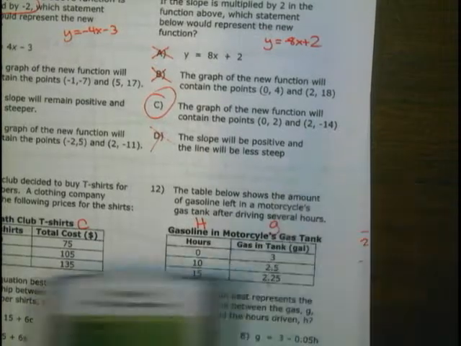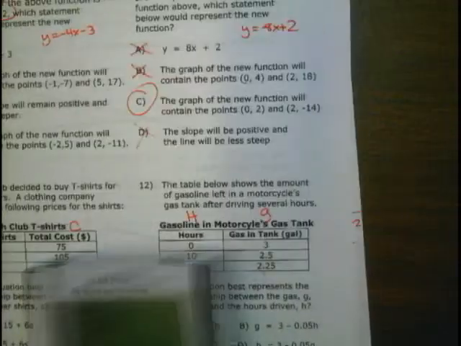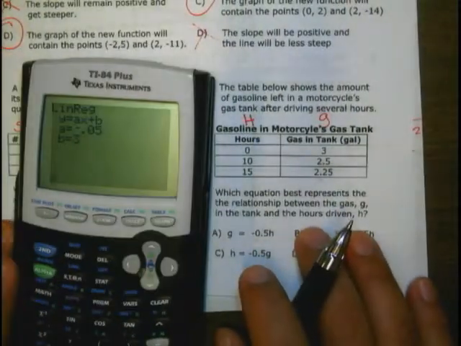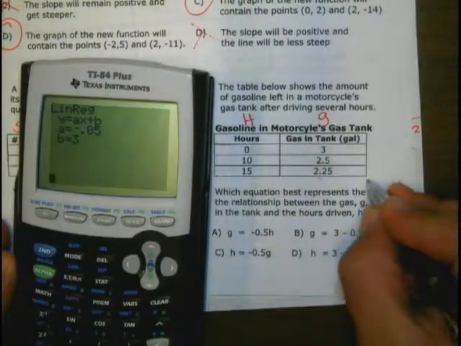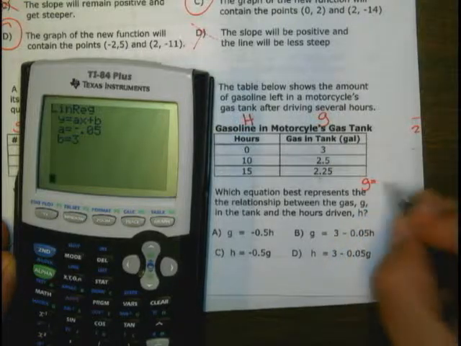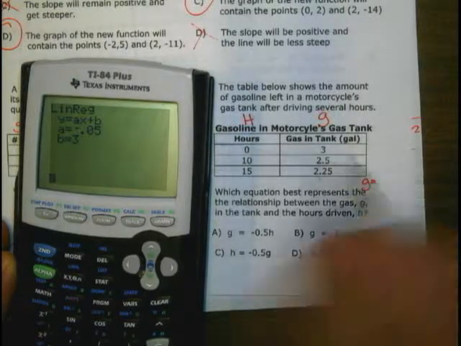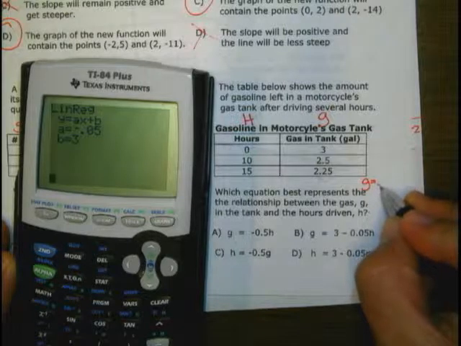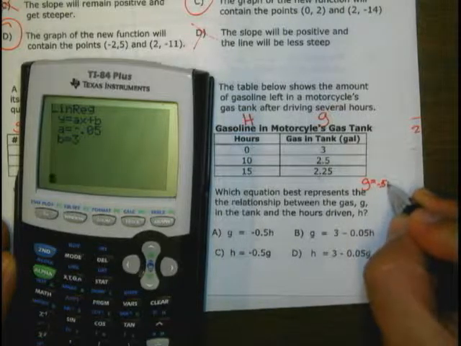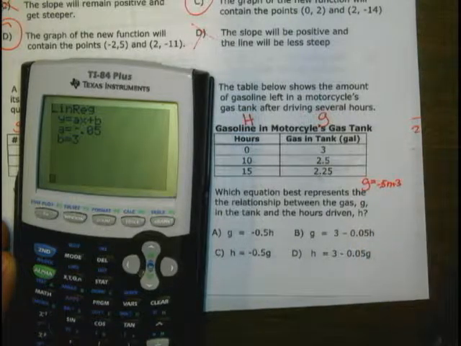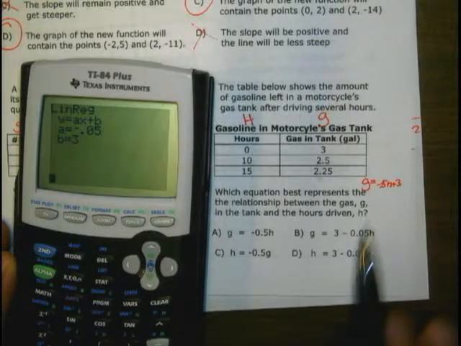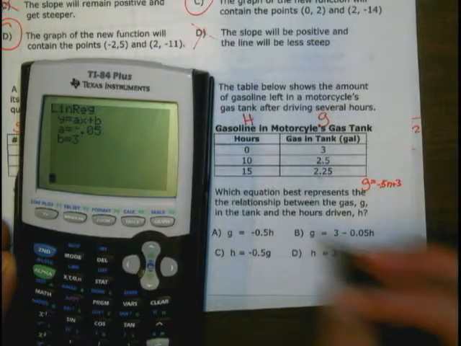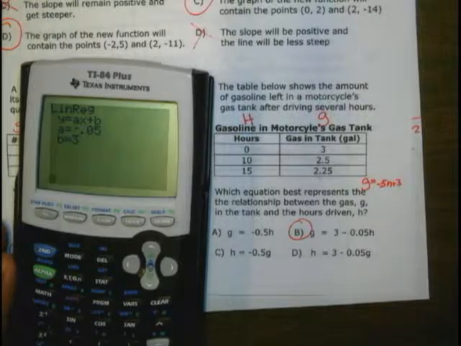Now, again, we got to go ahead and put in the correct variables. So instead of putting y equals, I'm going to go ahead and put g equals. So I'm going to put g is equal to negative 0.5 h plus 3. So I'm going to see which one equals that, and I need g equals, so it's going to be this one here, b. And b is my answer in this case.